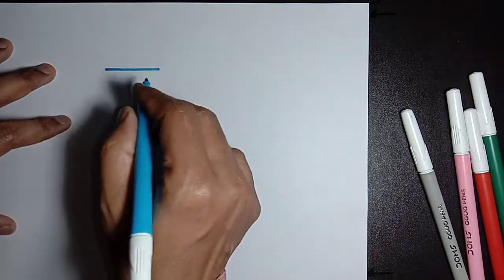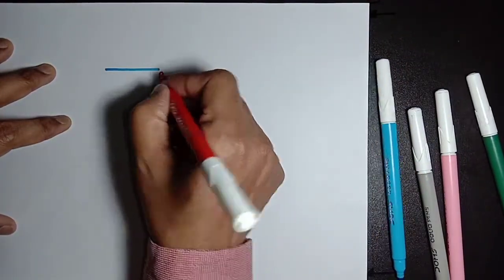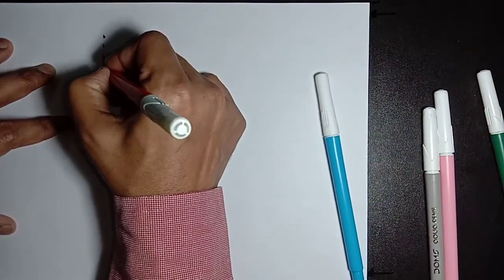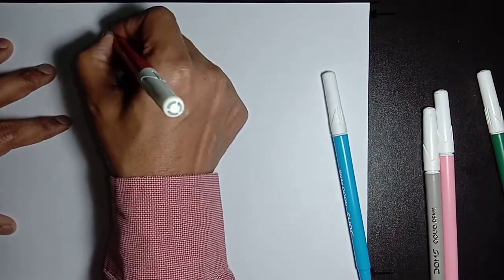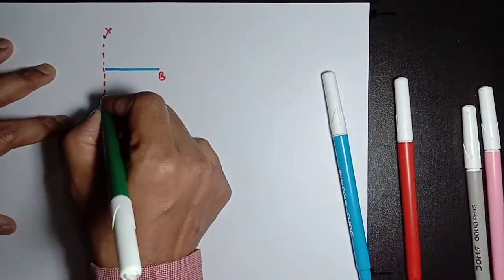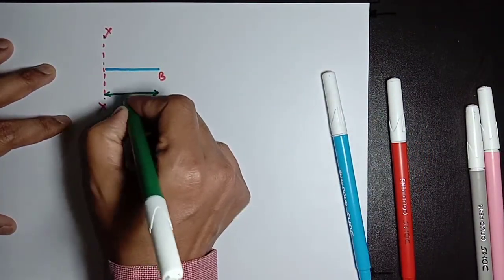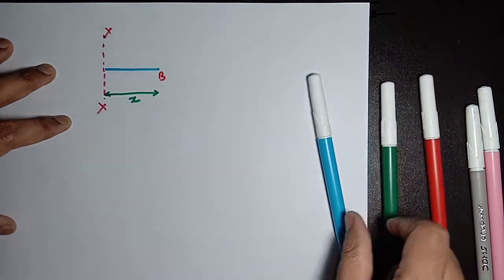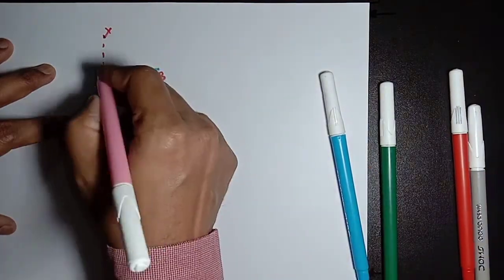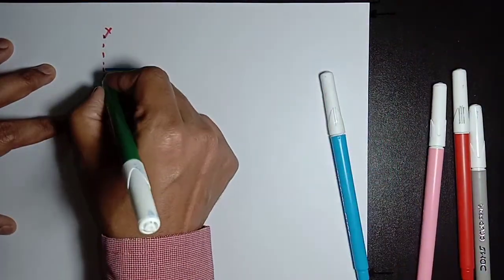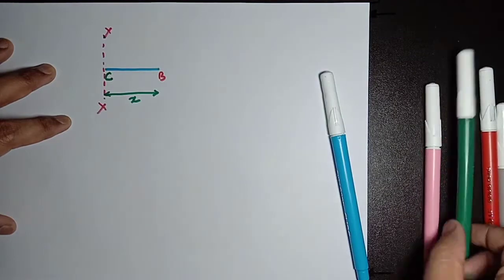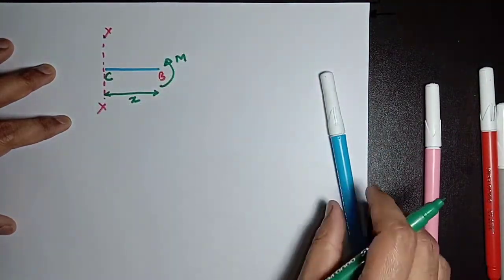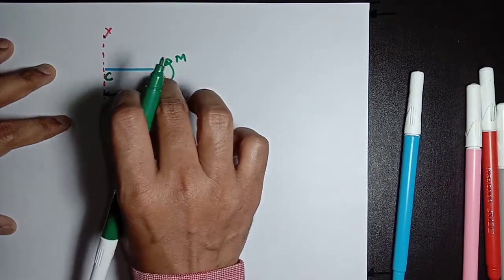This is the beam, the free end is B, and this section is XX. This section XX has been taken at a distance of x from point B, and I have designated this point with C here. The only loading acting here is the external moment at the end of this beam.